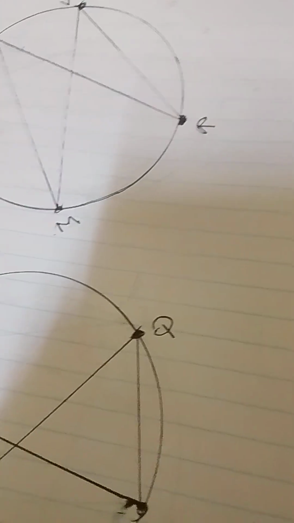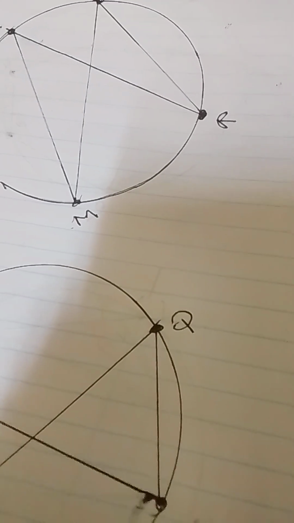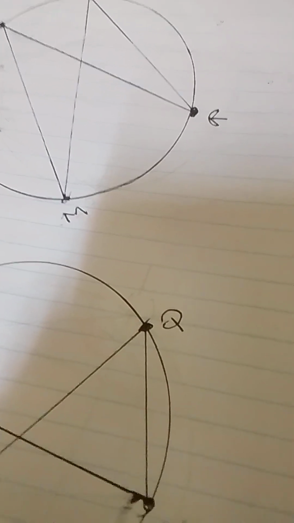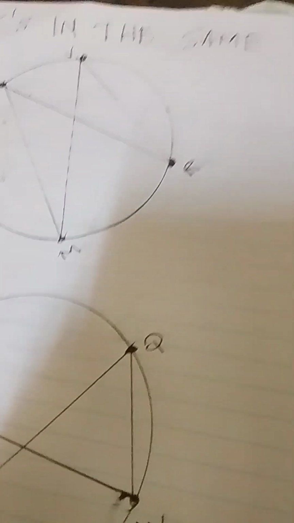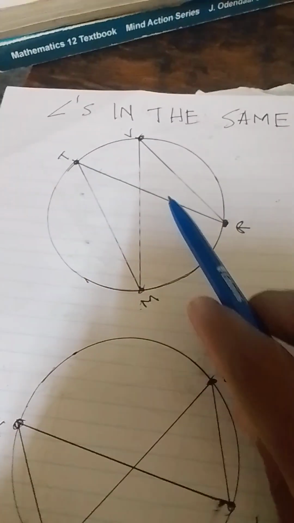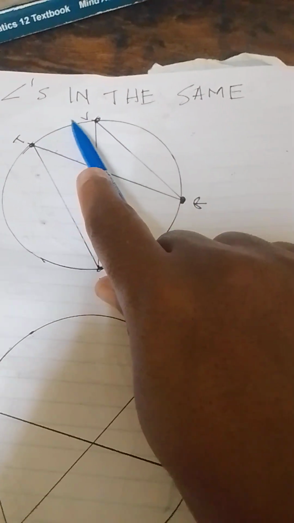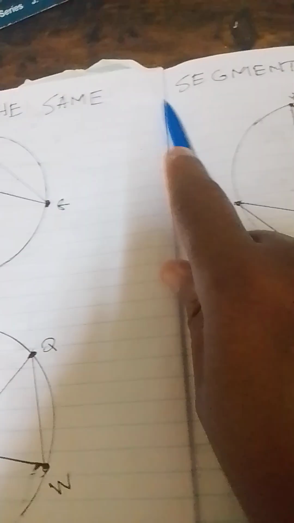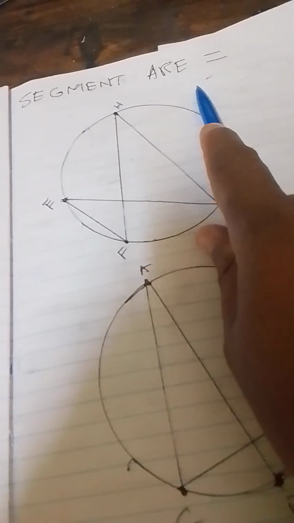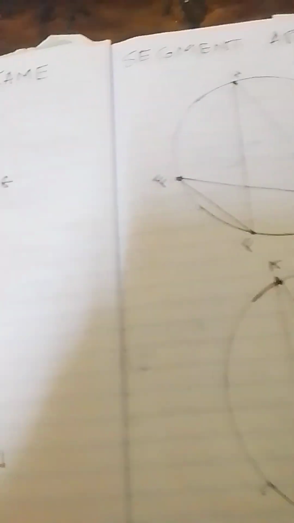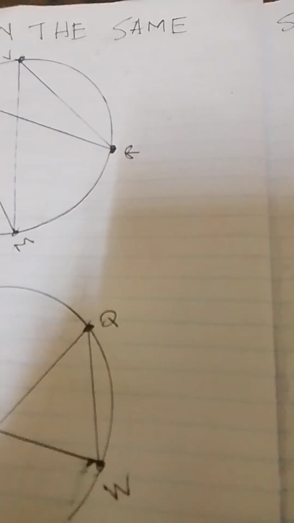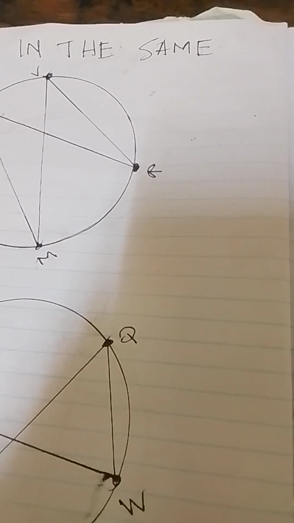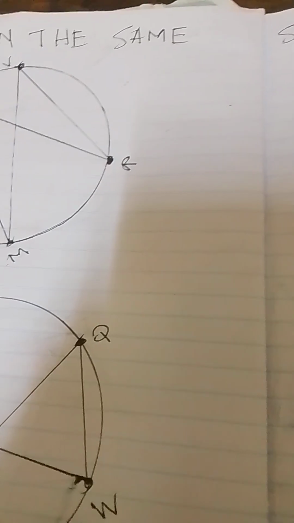Okay, guys, we continue and we are looking at the last theorem under the cyclic quad. I call this one the angles in the same segment theorem. So, angles from the same segment theorem. This one is basically very easy.